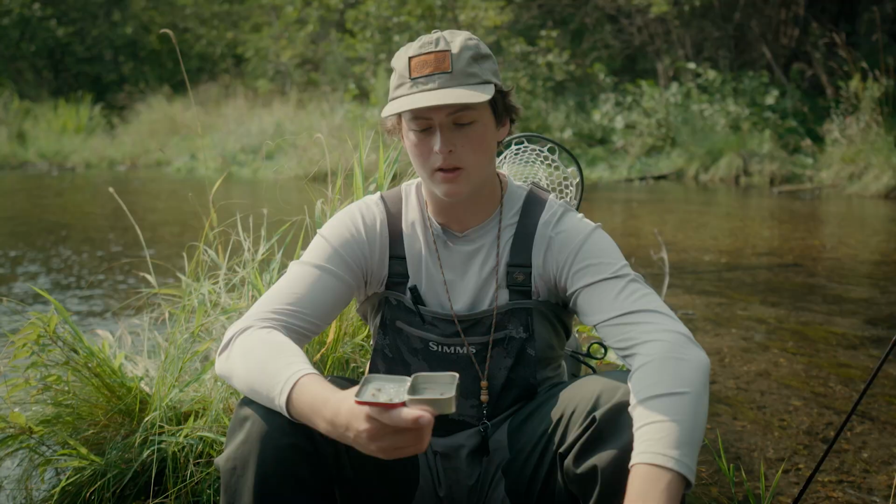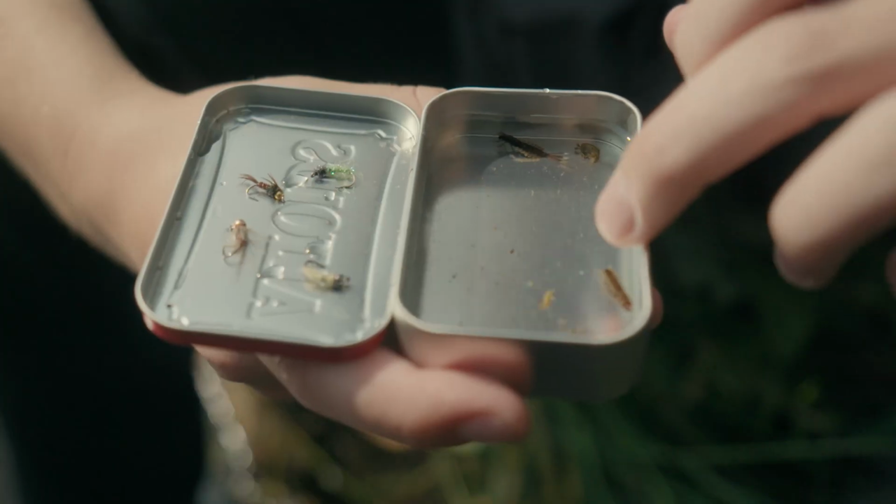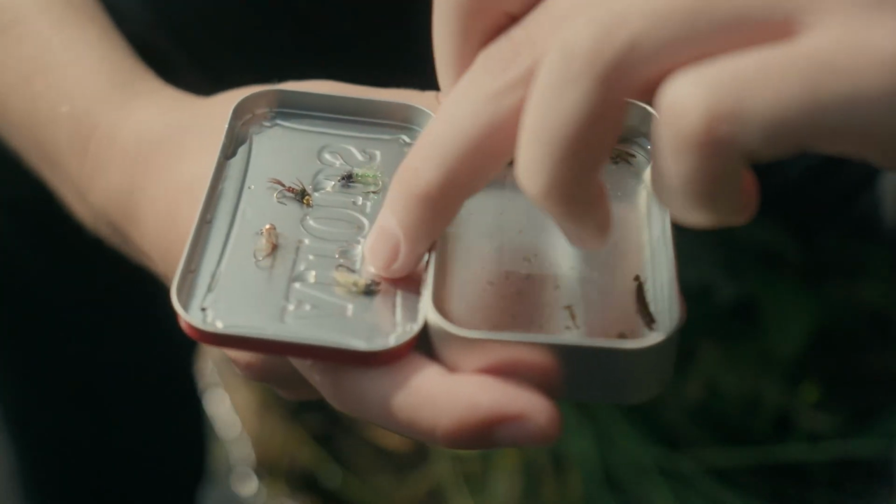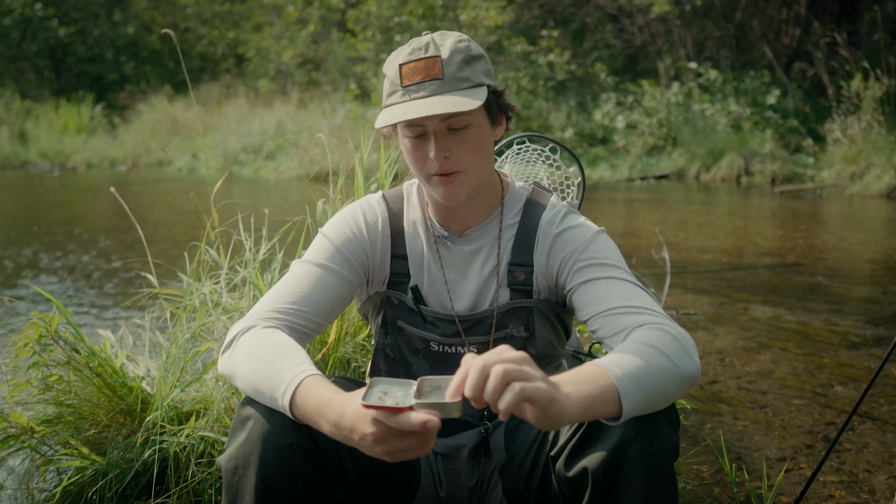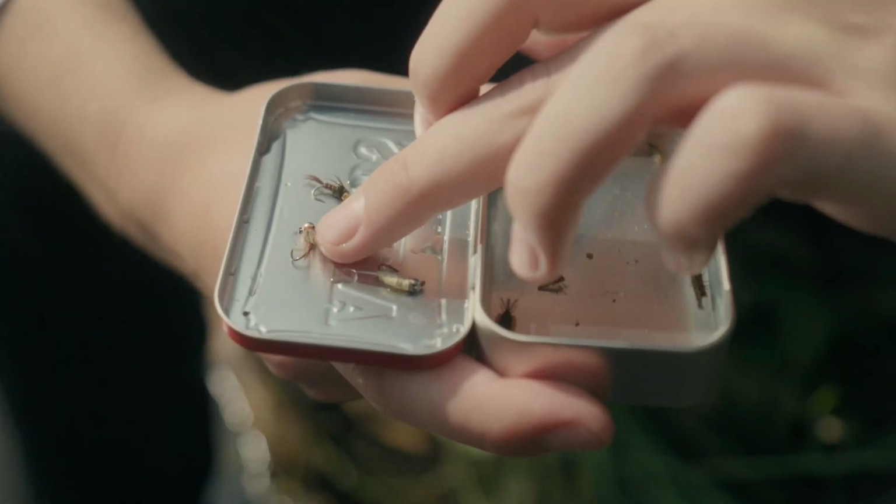When fishing, we want to imitate the nymphal stage of bugs. Like this caddisfly can be imitated by this pattern and this pattern, as well as these mayfly nymphs, which can be imitated by this jig pattern and this pheasant tail.